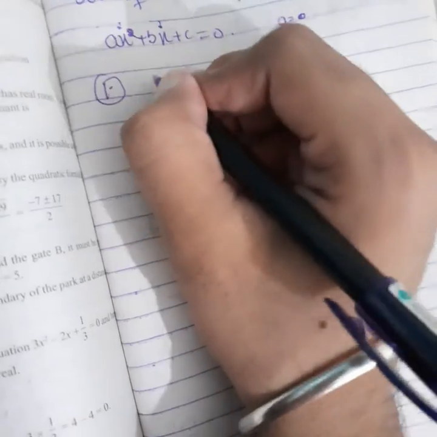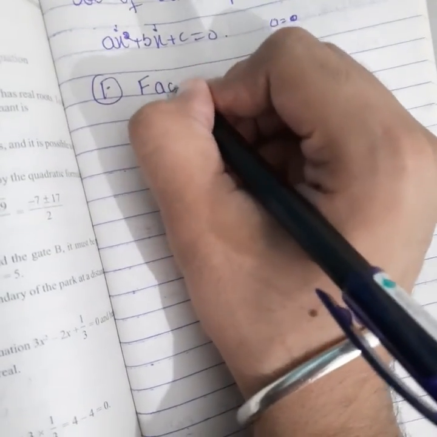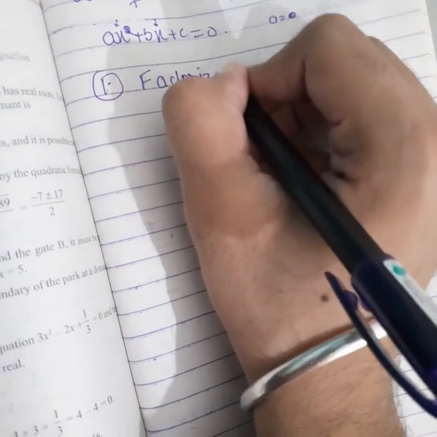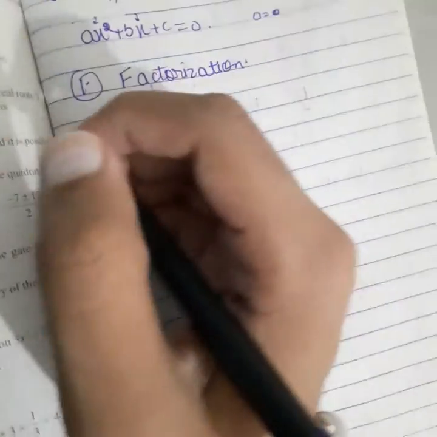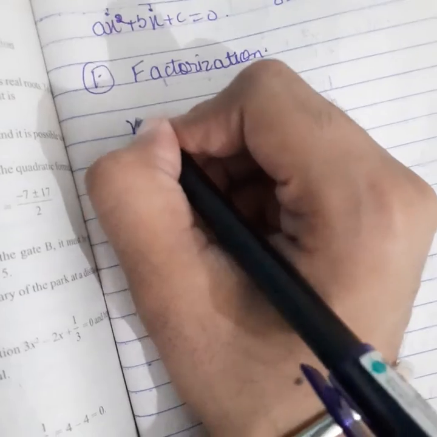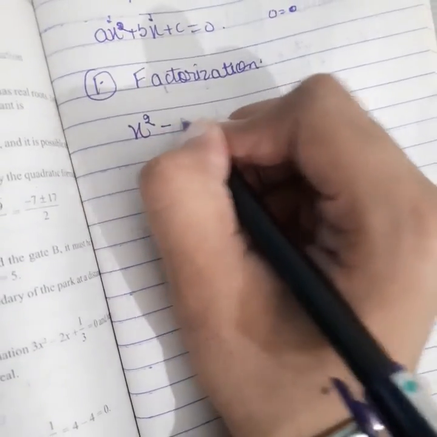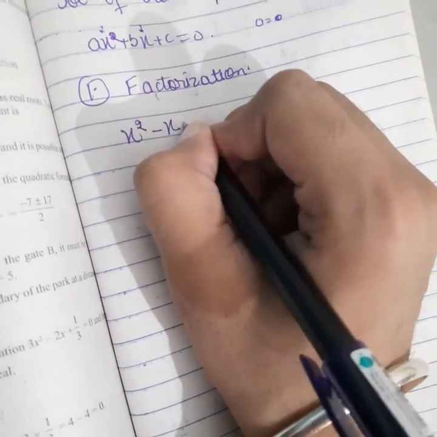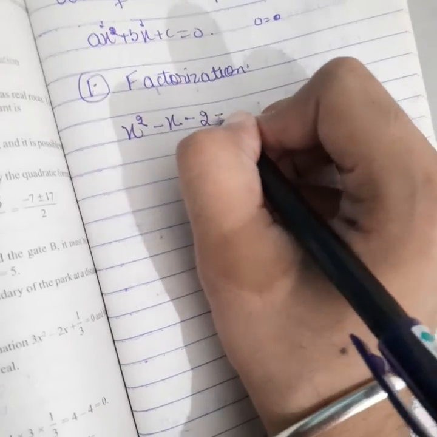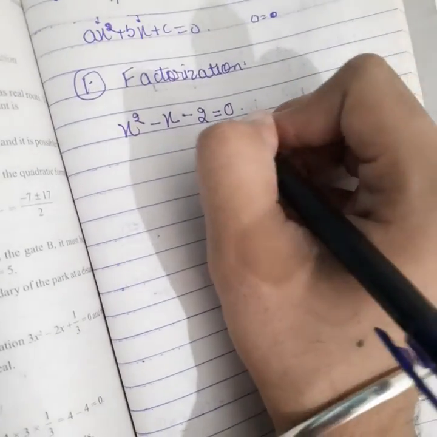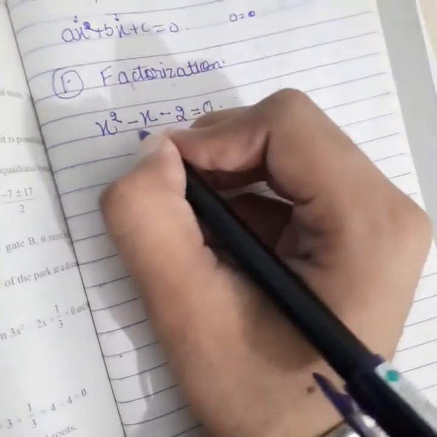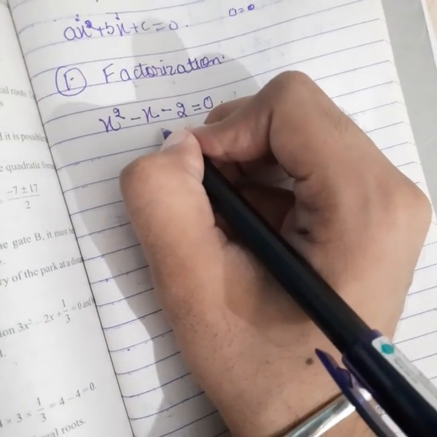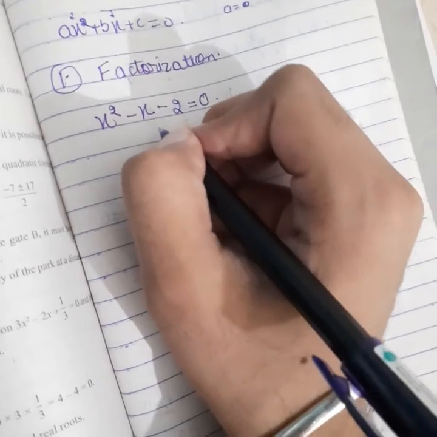First is factorization. Factorization method. What does this method imply? Let's take an example. x square minus x minus 2 is equal to 0. This is the question. In this factorization method, what we have to do is break this quadratic equation into factors, and then we will get our answer.